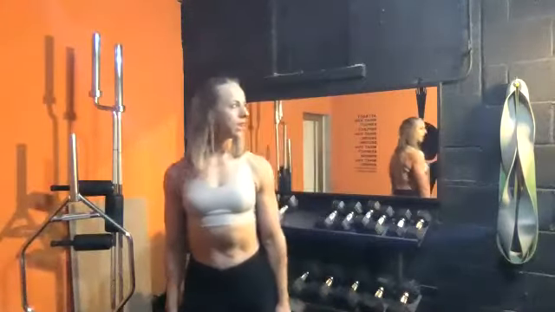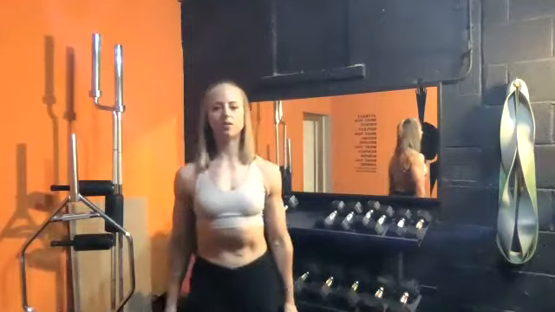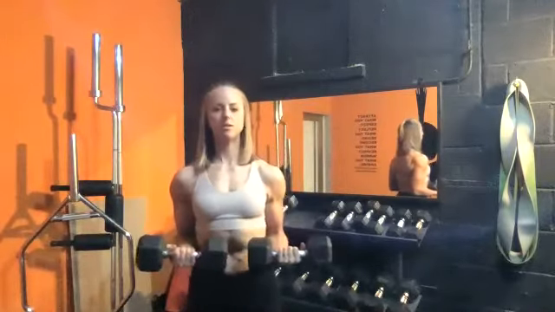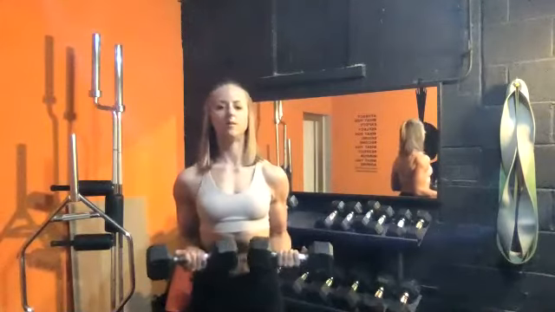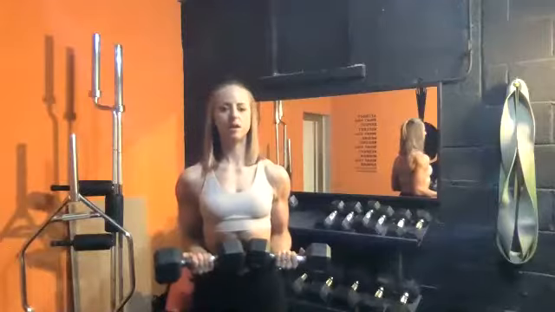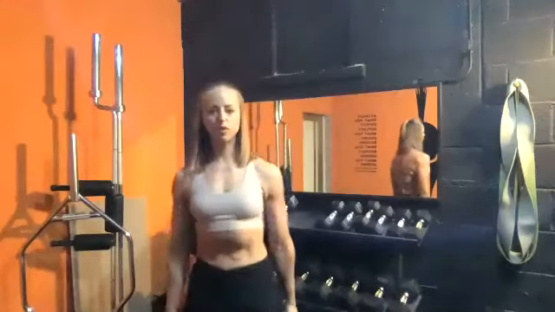So you'll see here, if I just come from the front, you're not really seeing anything. One thing to watch out for would be these dumbbells hitting your ab area, because you can't see anything. So what I would tend to do is turn you away.